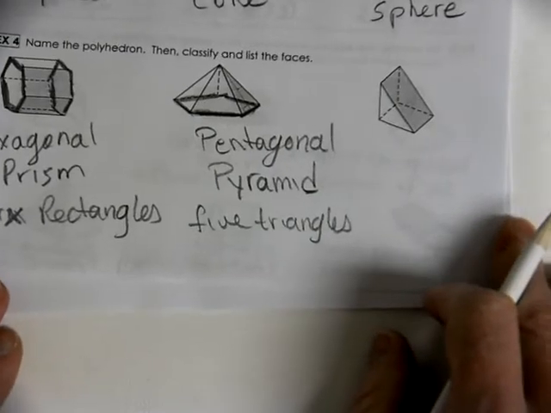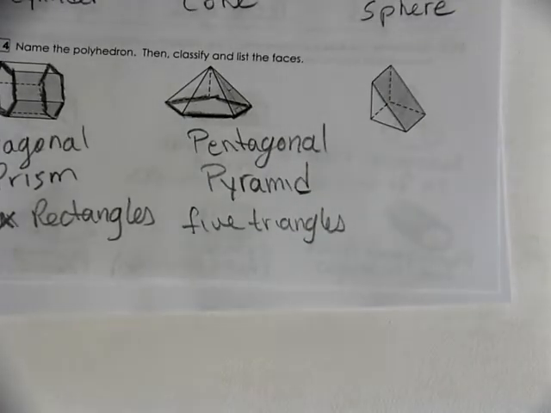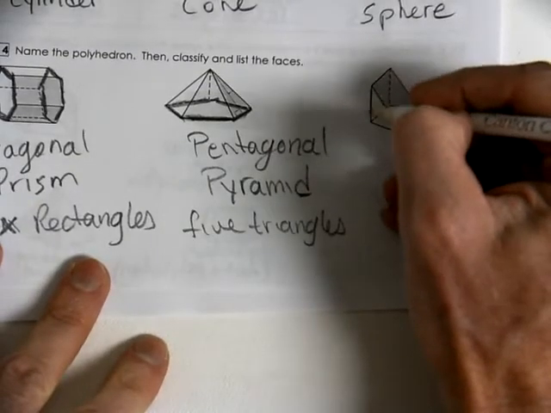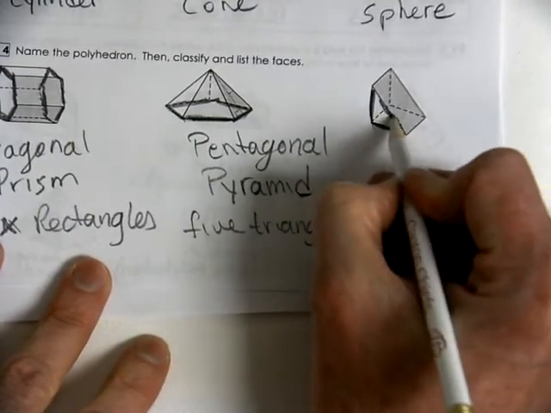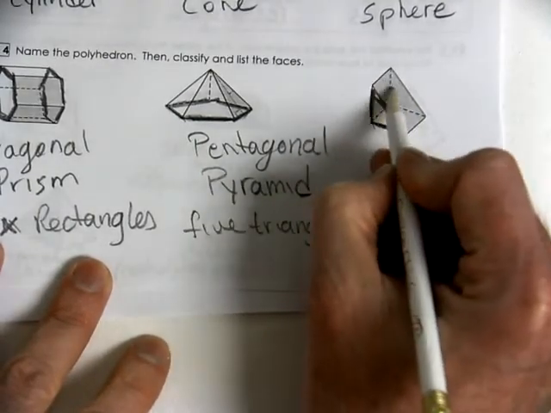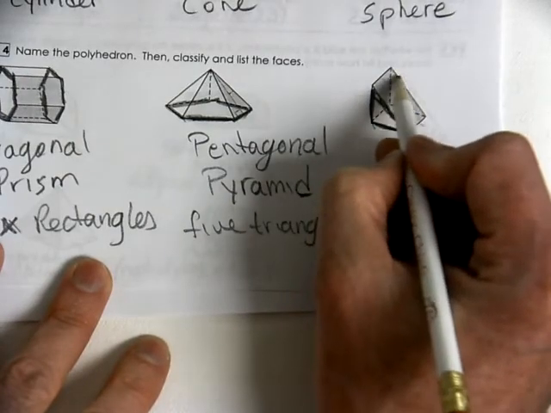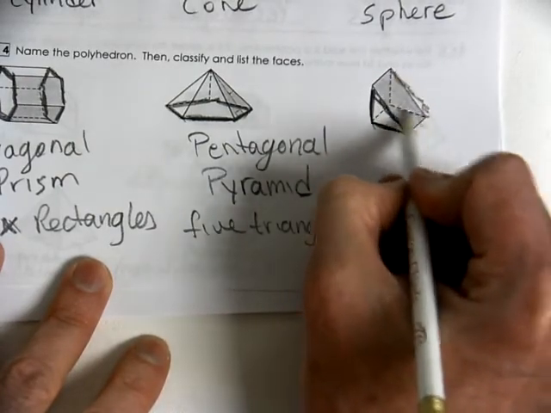Now this last one, consider what this last one would be. This last one is commonly mislabeled. A lot of people name this last one a pyramid because it looks like it goes up to a point. But look at the number of sides, and that's being repeated throughout the entire shape, all the way to the edge.